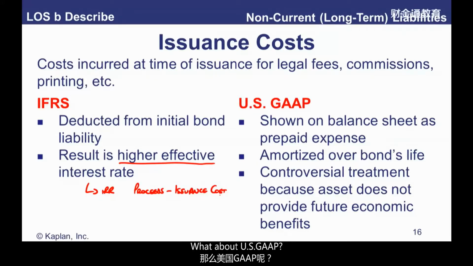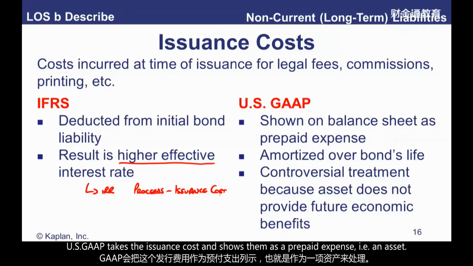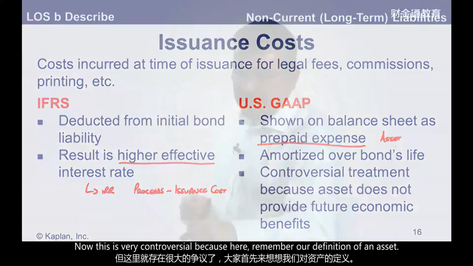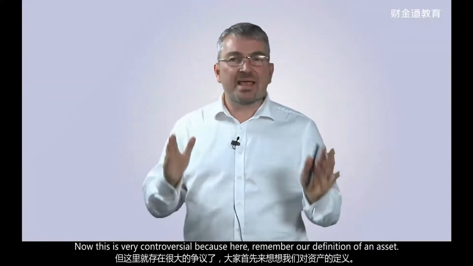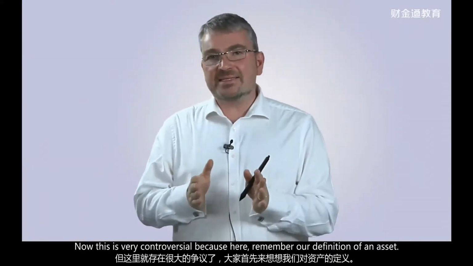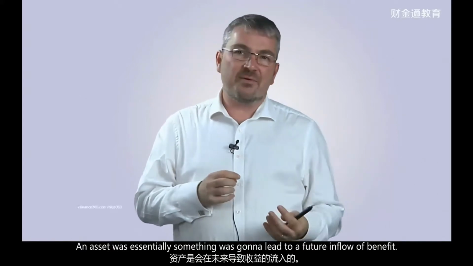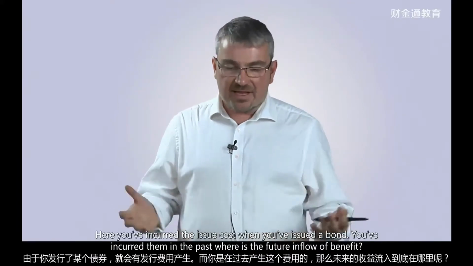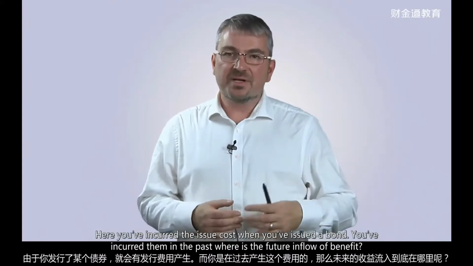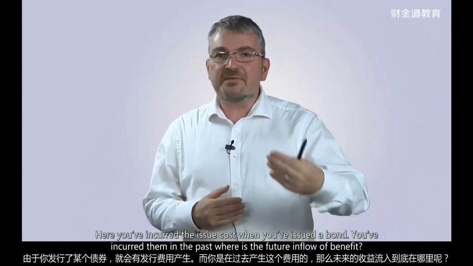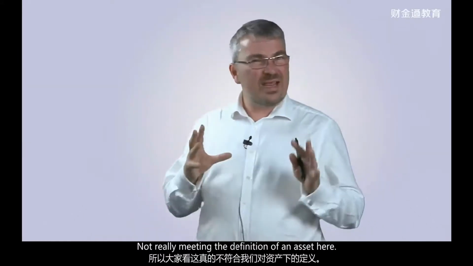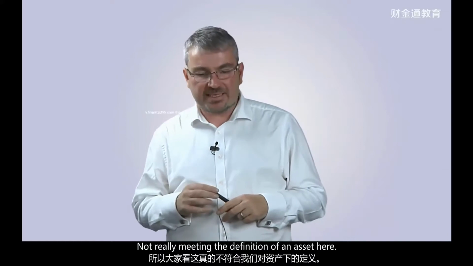What about US GAAP? US GAAP takes the issuance costs and shows them as a prepaid expense, i.e. an asset. Now this is very controversial because here, remember our definition of an asset. An asset was essentially something that was going to lead to a future inflow of benefit. Here, you've incurred the issue costs, you've issued a bond, you've incurred them in the past. Where's the future inflow of benefits? Not really meeting the definition of an asset here.